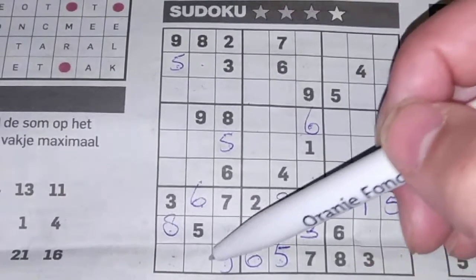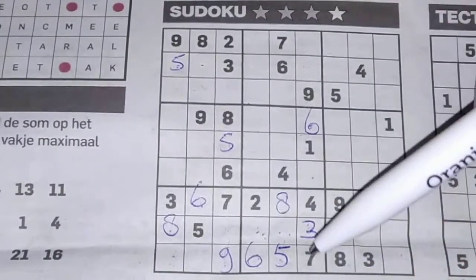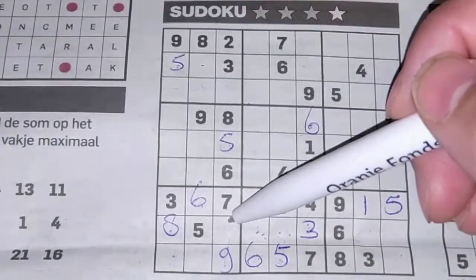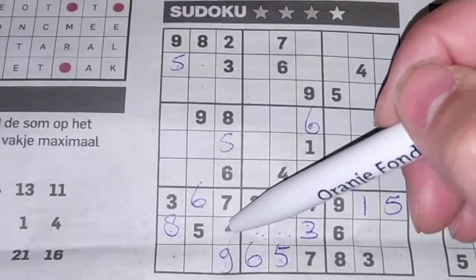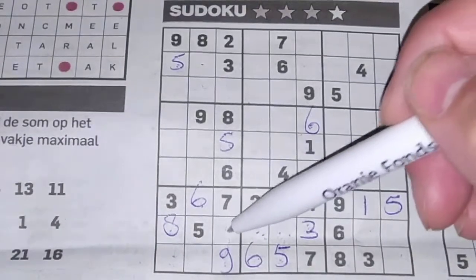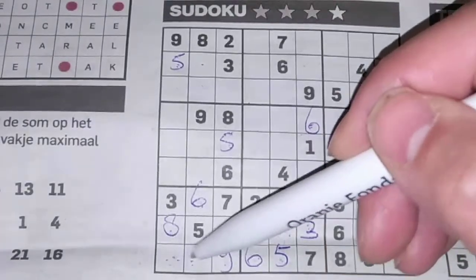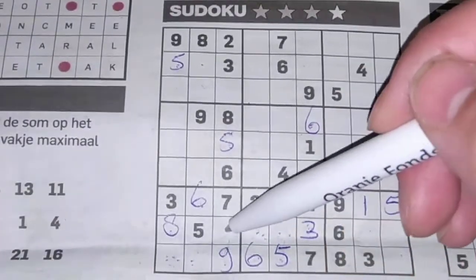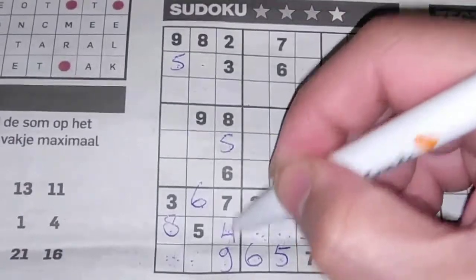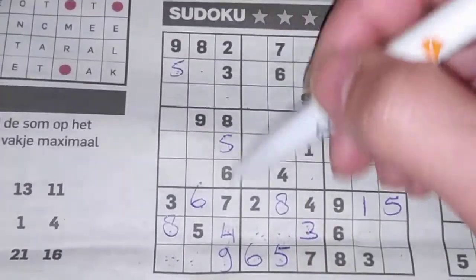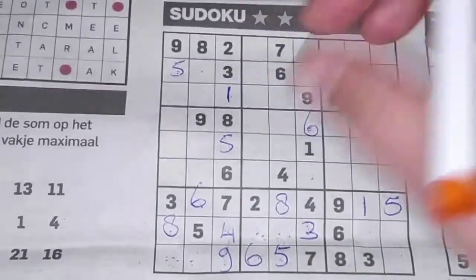3 missing numbers, 1, 4, and 2. I see here a 2, so here cannot be the 2, and here a 1, so here cannot be the 1, so the 1 and the 2 should be in one of these two boxes. That means this box should be the 4. One box left in this column for the number 1.